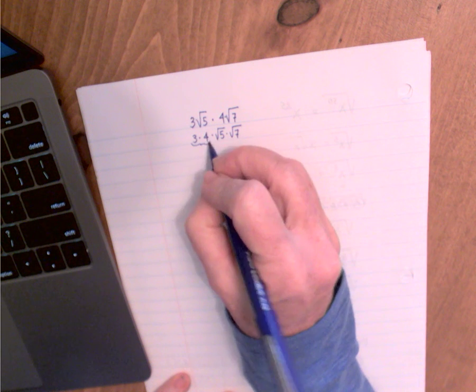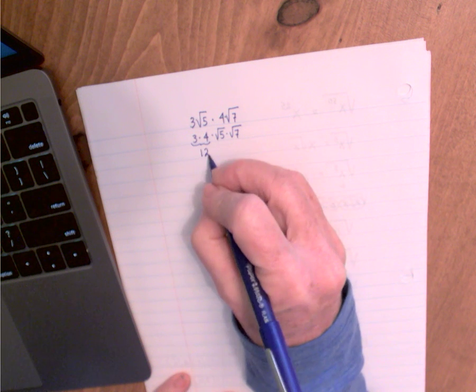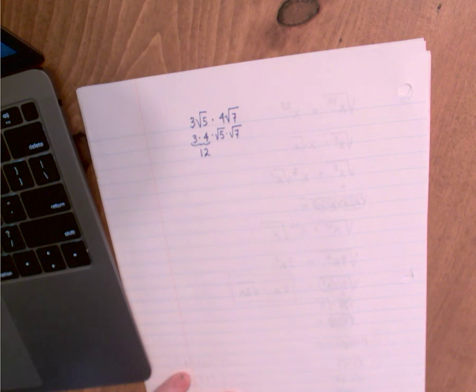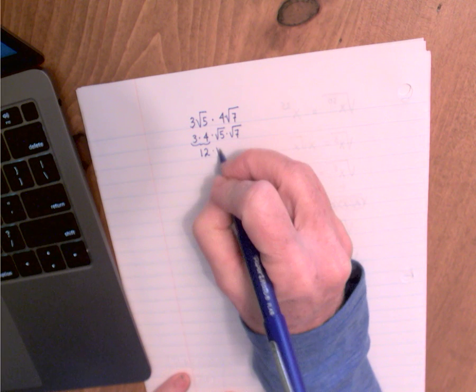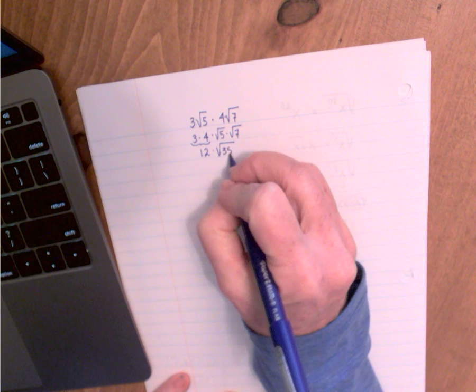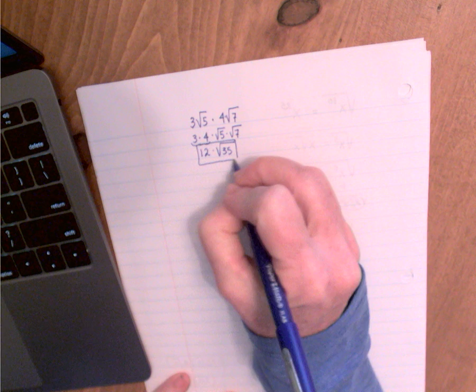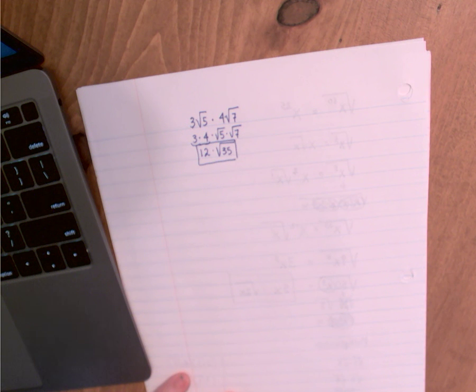So you just need to be aware of the rules for types of numbers, right? 3 times 4, a rational times a rational, you just multiply them. That's 12. But when I multiply these two together, I'm going to keep the square root. So the final answer is 12 times the square root of 35.